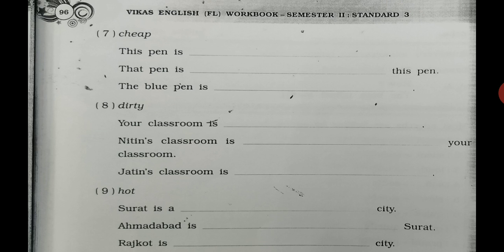Next is: This pen is dash. That pen is dash this pen. The blue pen is dash. In the first sentence, only one pen is there, so the answer would be cheap.